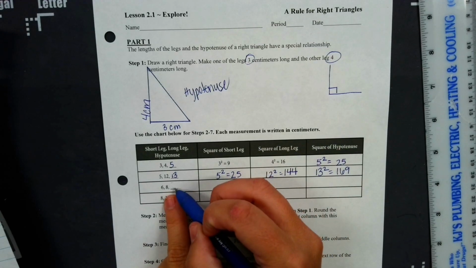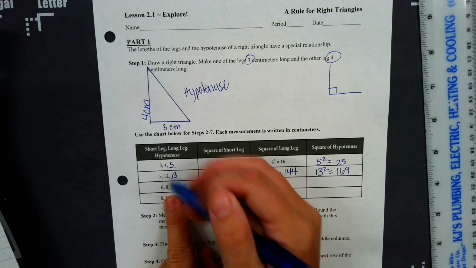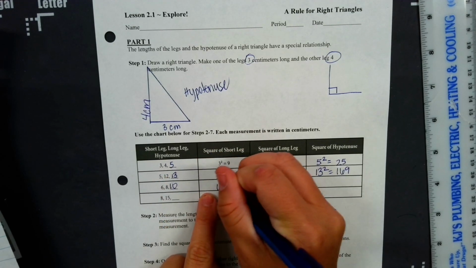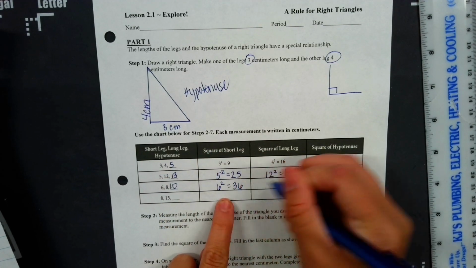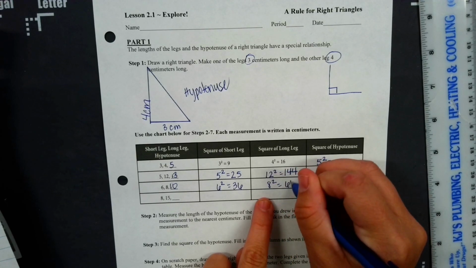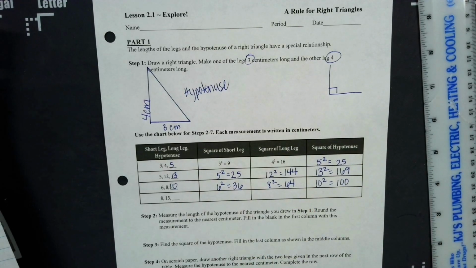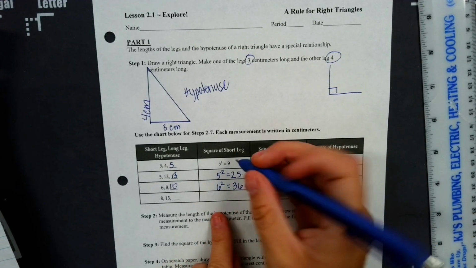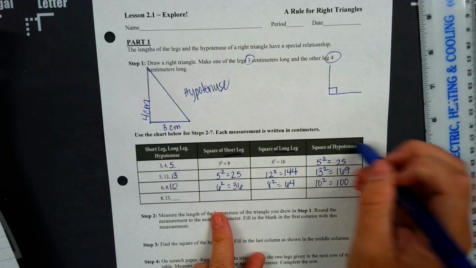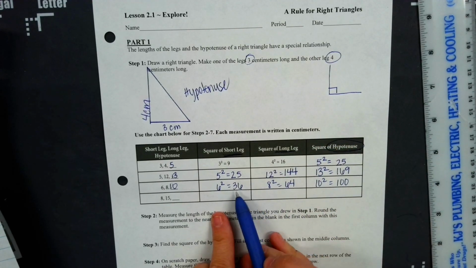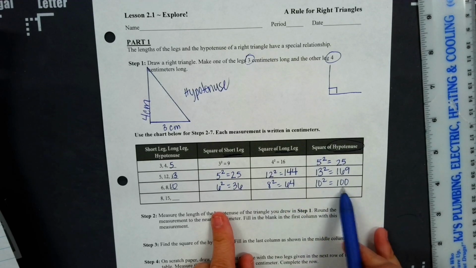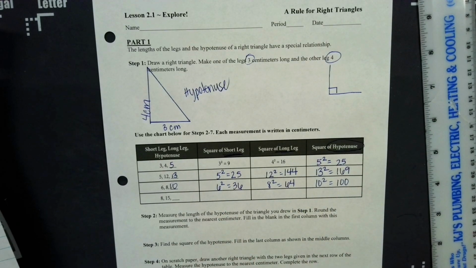Okay. What did you find the hypotenuse length to be? 10. Very good. So we have 6 squared, which is 36, 8 squared, which is 64, and 10 squared, which is 100. Is it feasible that we would draw out these triangles all the time? I don't want to draw these out all the time. Okay, so I want you to take a minute. How could we use the legs, the long and the short leg, to come up with my hypotenuse? Talk in your group real quick. How could you do that?